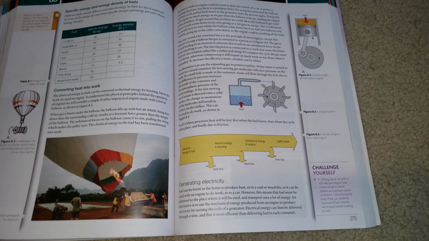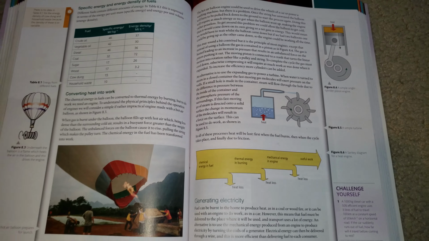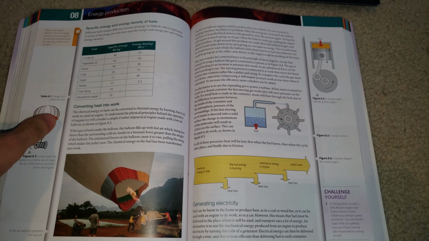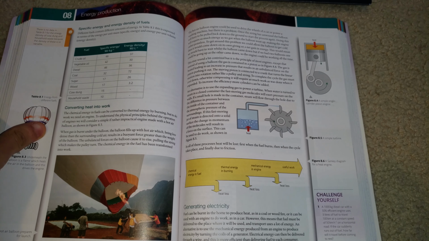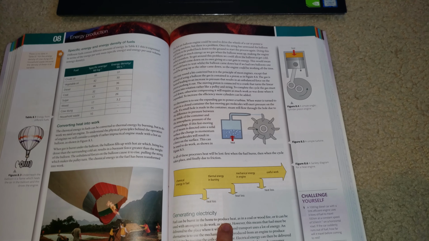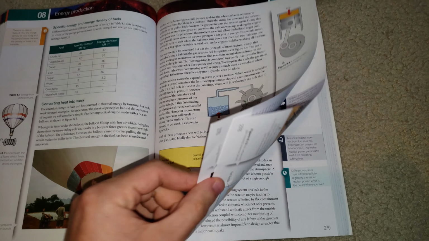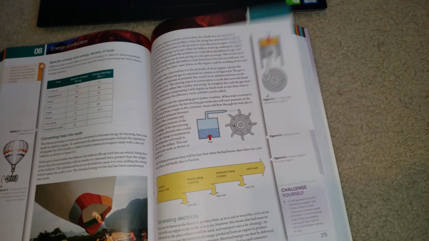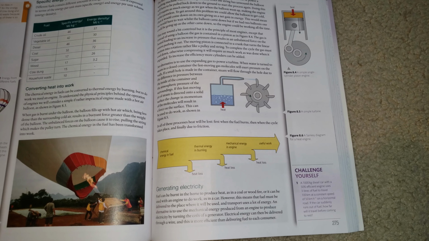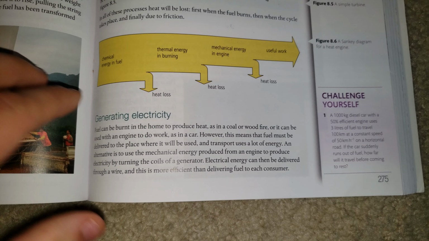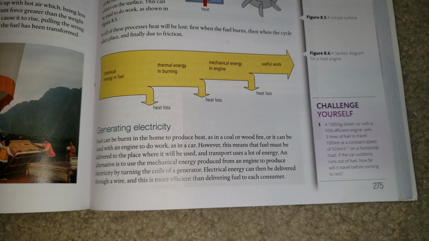So today we're going to be going over part of Chapter 8, which is energy production in the IB Physics SL Pearson book. I'm going to be going over pages 275 to 277, covering generating electricity. So here, and I'm just going to go over this very quickly.